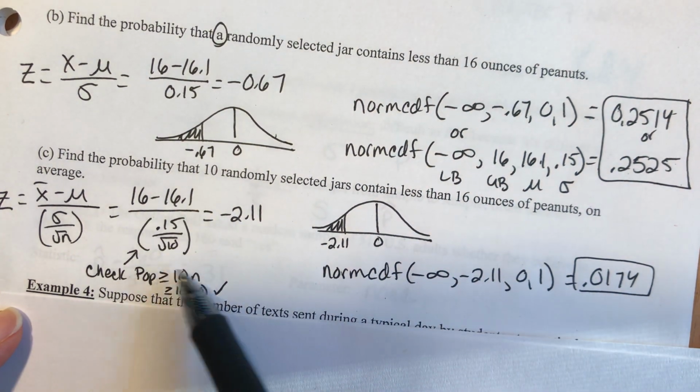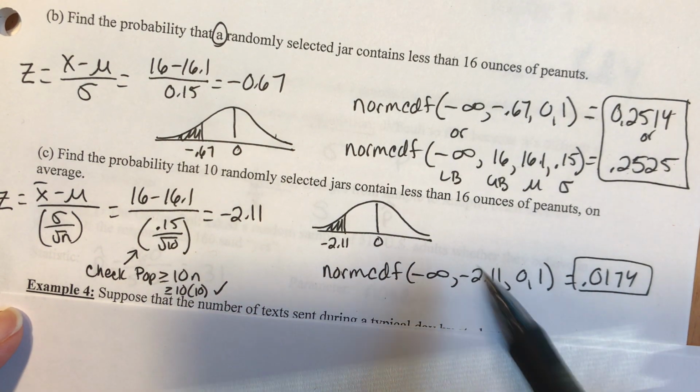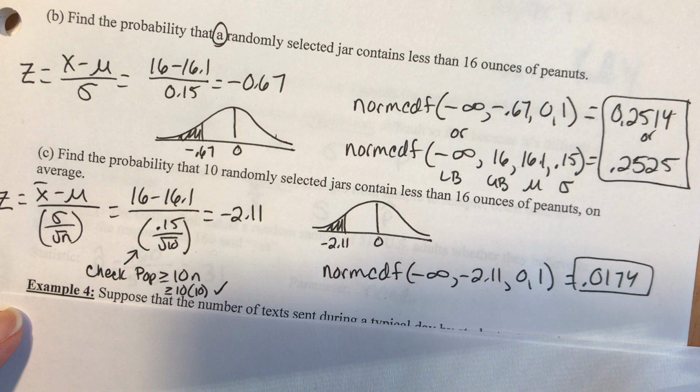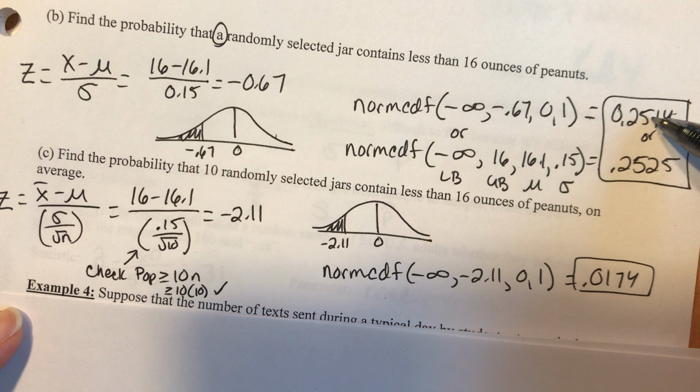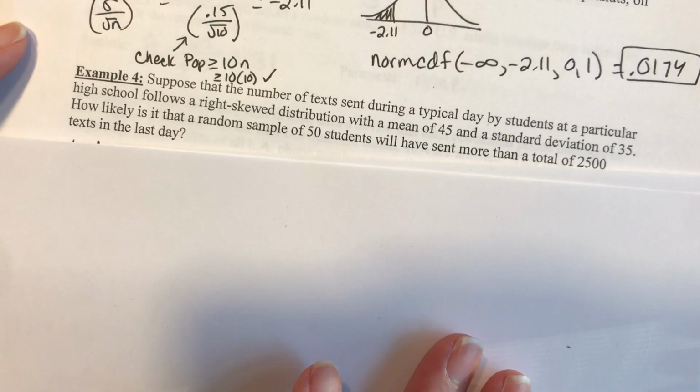Don't forget that you have to check that your population of all jars of peanuts is going to be greater than 100. Then when I do that and I use my z-score, I got 0.0174. So 1 jar, 25% chance that it's less than 16 ounces. 10 jars averaging up, there's a 1.7% chance. It's so much smaller.